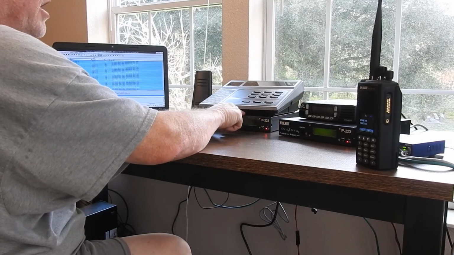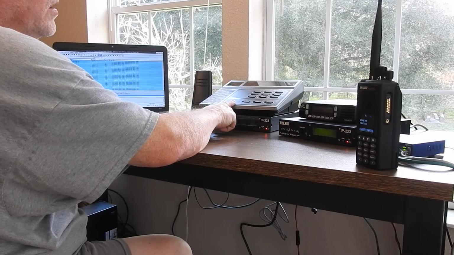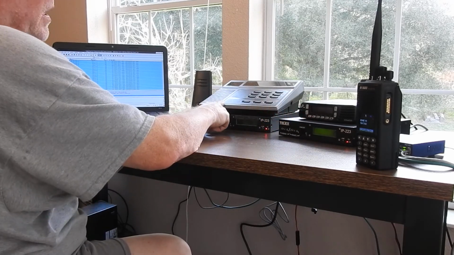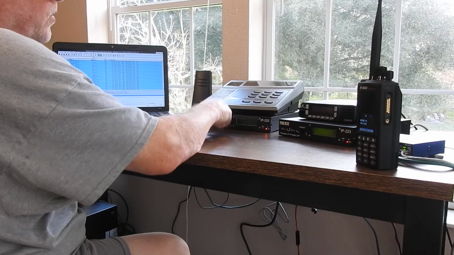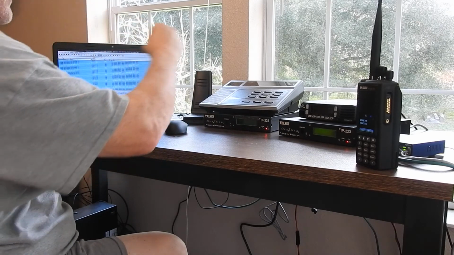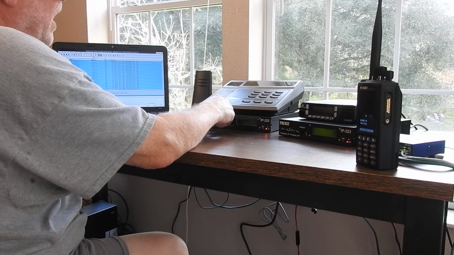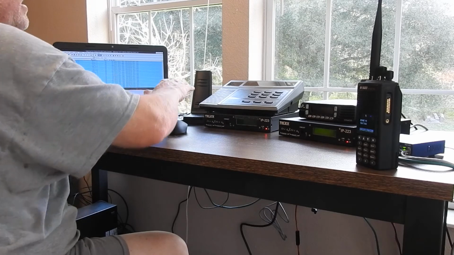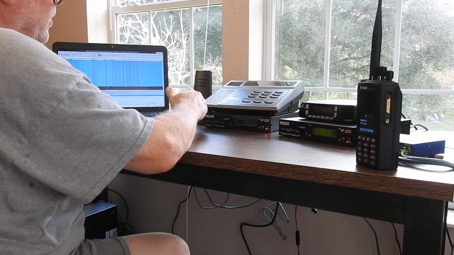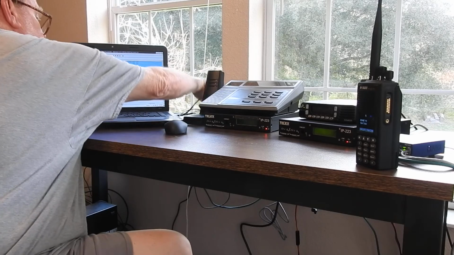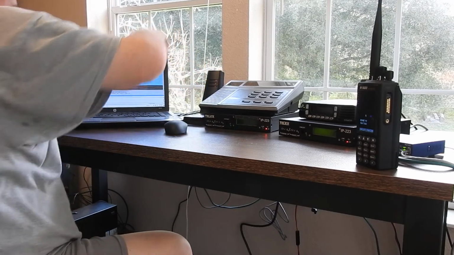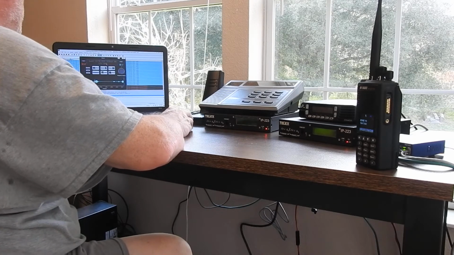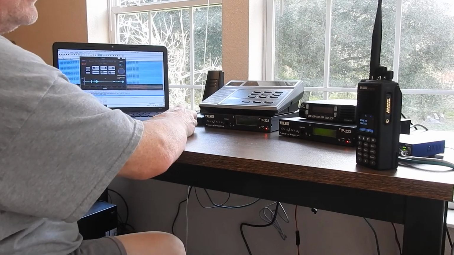This one is set up channel 1 for console mode, and this one's set up for channel 1 for local mode. I have this one set up on channel 2 for local mode, and what I'm doing is taking the audio out of channel 2 and running it into my laptop through a little USB external sound card, and I have a little instant recall recorder program.